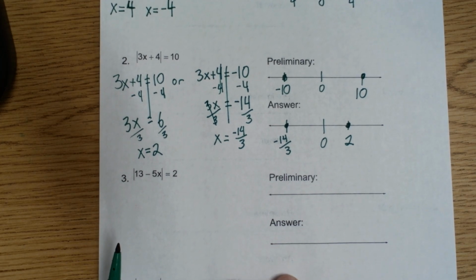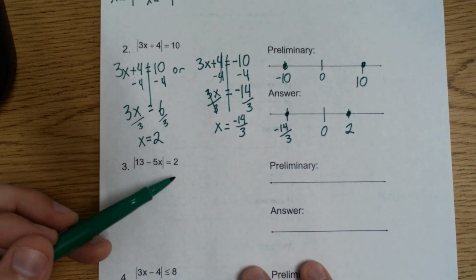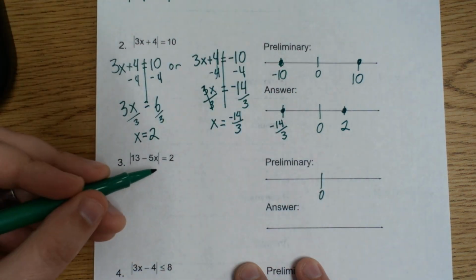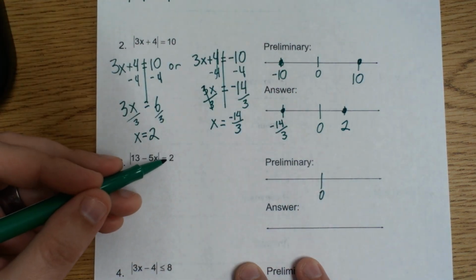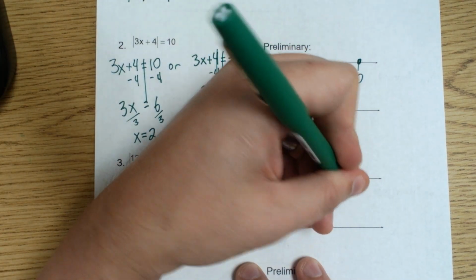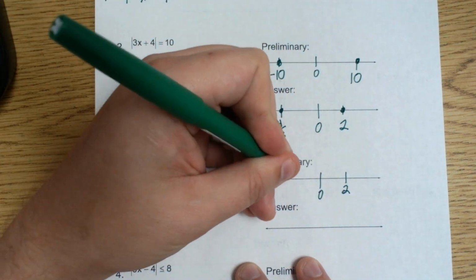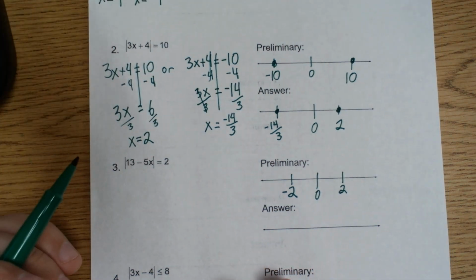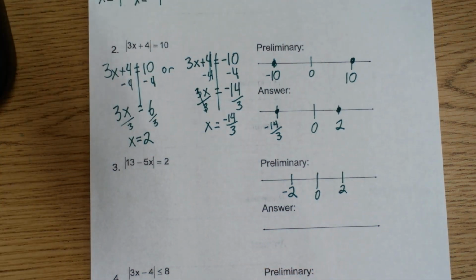Okay, looking at the next one, I'll do my preliminary first. With 0, if I go 2 away from that 0 in either direction, it would be a positive 2 or a negative 2. So it's like walking to class. It doesn't matter which direction you've gone, you're just deciding how far it is that you went.